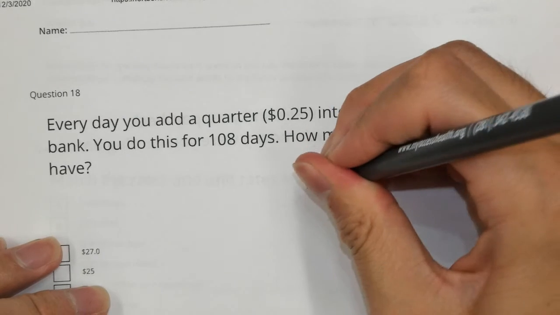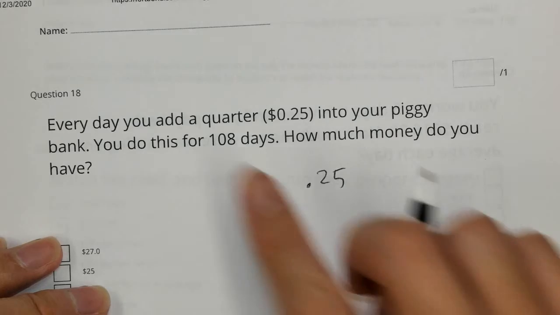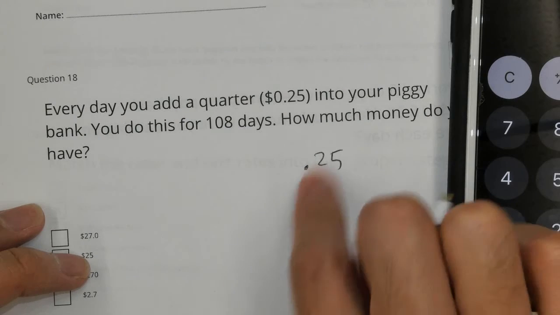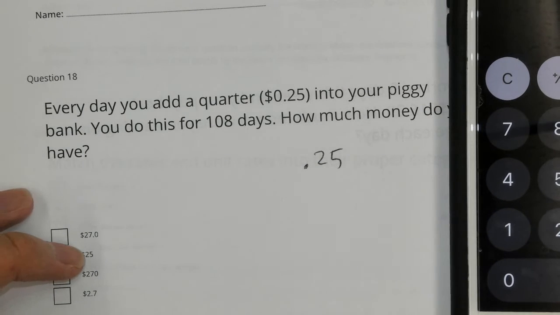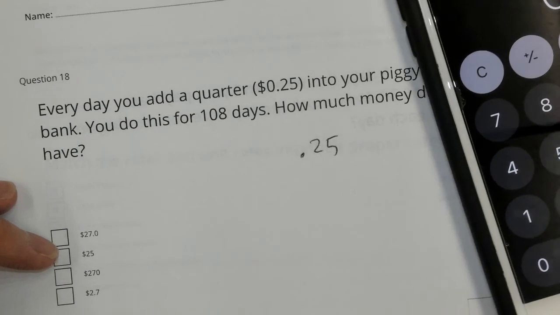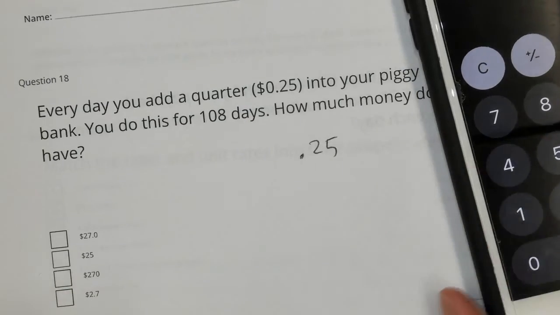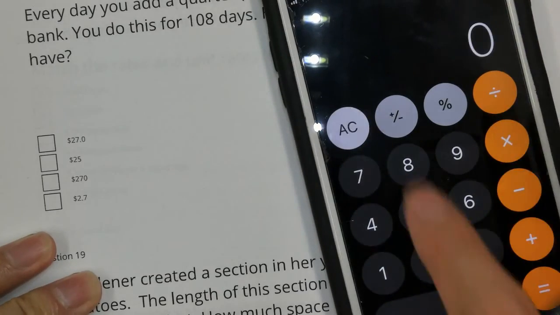Alright, every day you add in 25 cents and you do it for 108 days, you just got to do 108 times 25, or 0.25, right? 25 cents every day for 108 days, that's just 25 cents times 108. So you get 27 bucks, according to my calculator. Look, 108 times 0.25 was 27. $27.